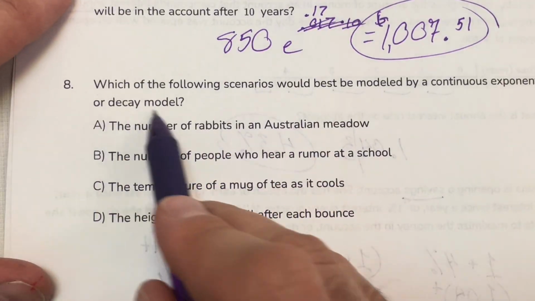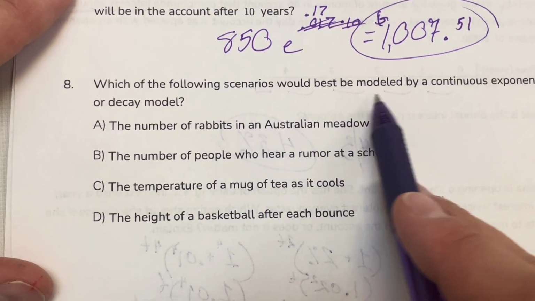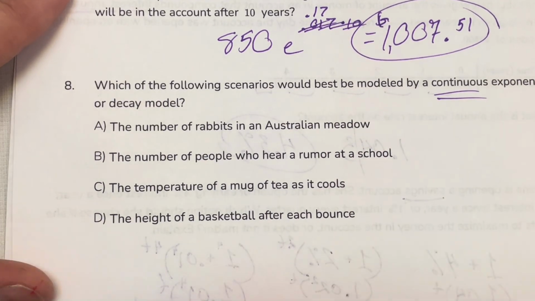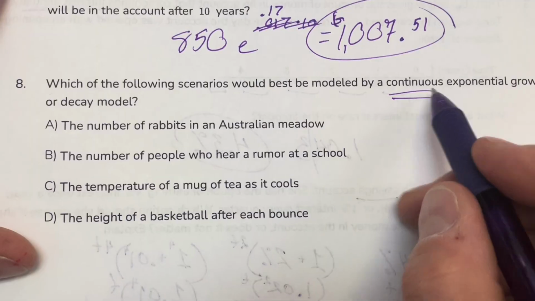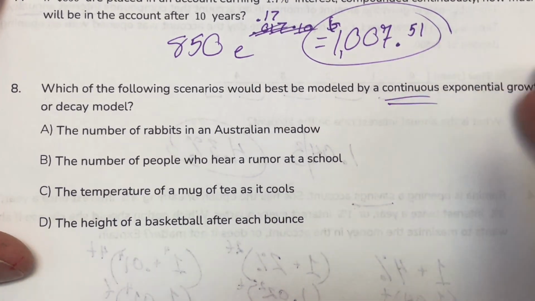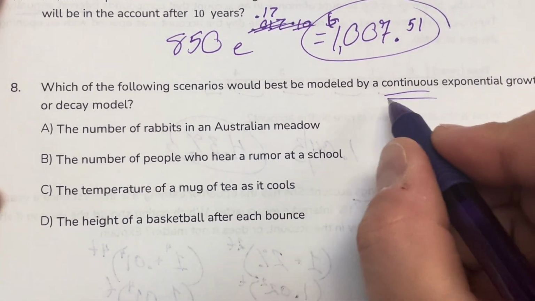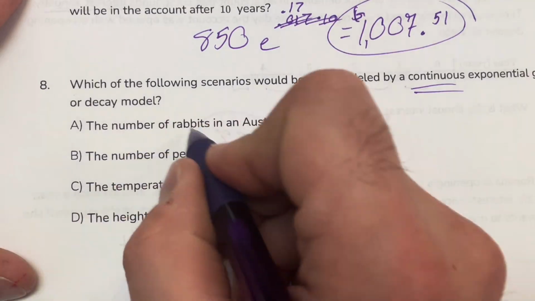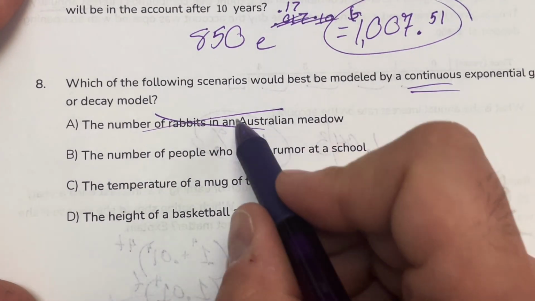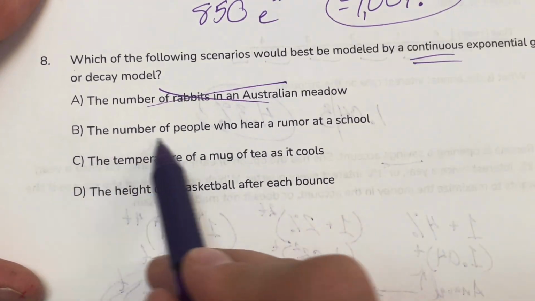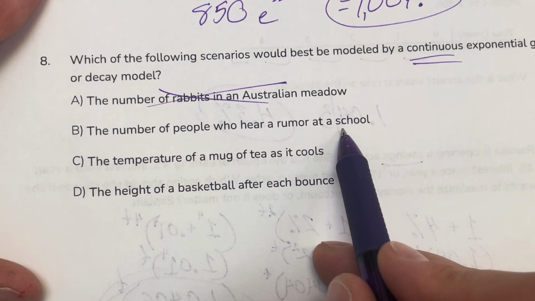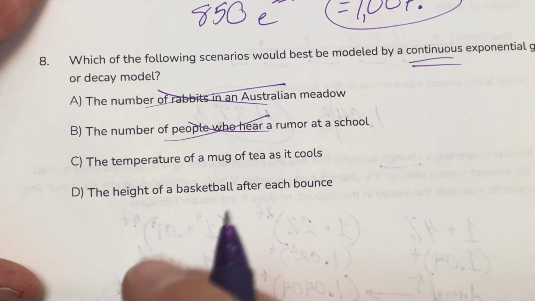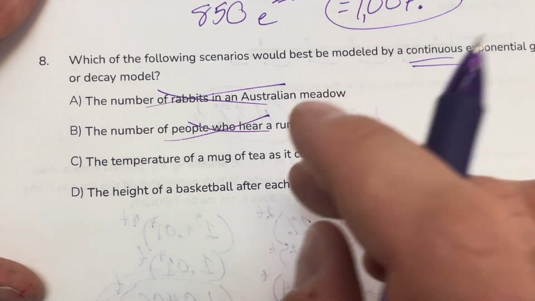Number 8, which of the following scenarios would best be modeled by continuous exponential growth? Think of stuff that doesn't happen one at a time, but is constantly happening, in infinitely small amounts of time. Number of rabbits? No. Rabbits reproduce in chunks of time, generations. Number of people who hear a rumor at school? No, that rumor is going to spread by individual people, not infinitely small amounts.